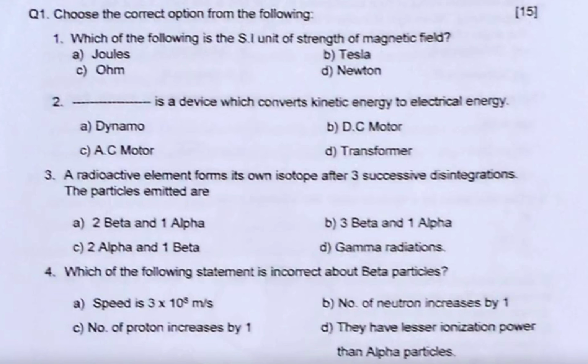This is your physics paper. Question number 1 is MCQ. Which of the following is the SI unit of magnetic field strength? It is Tesla, so that is B.